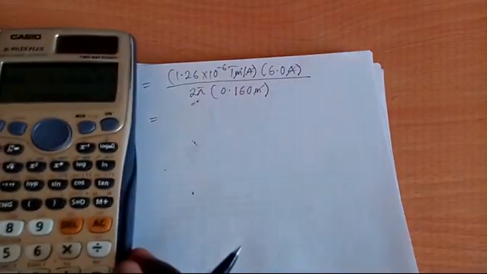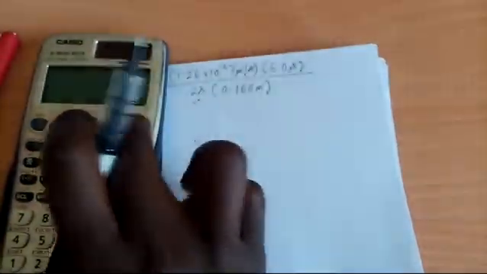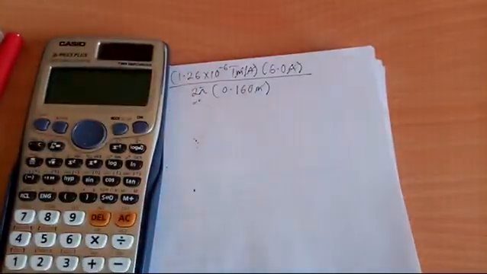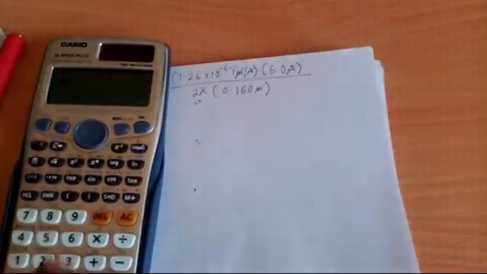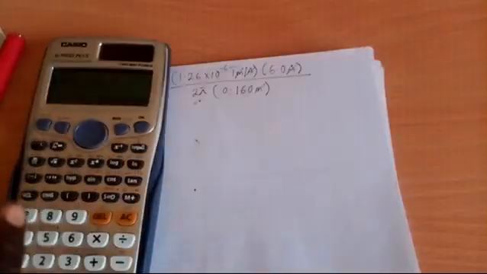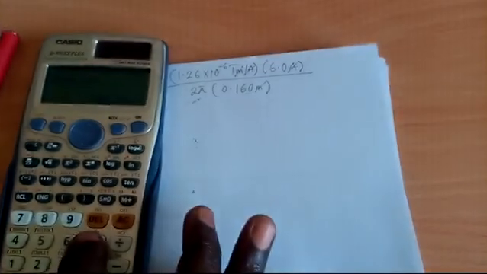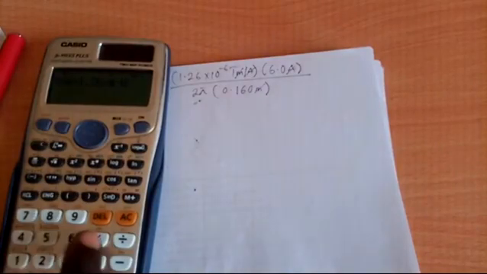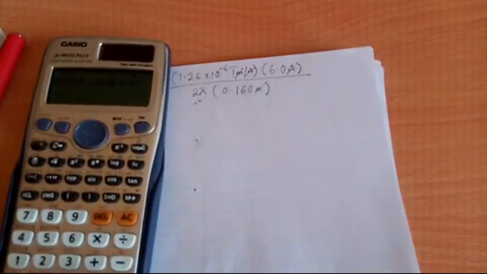So again we bring our calculator, and as usual we start from the denominator. 2 shift pi multiplied by 0.160, it will give us in terms of pi, and as a fraction I press the ST, I have it like this. Then I will now multiply by the numerator 1.26 exponential negative 6 multiplied by 6.